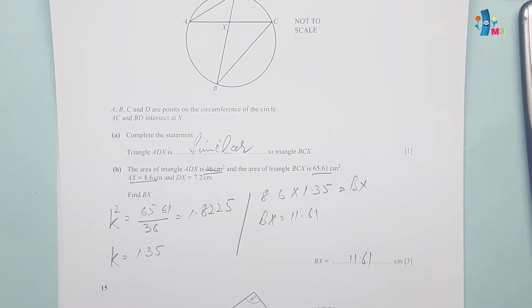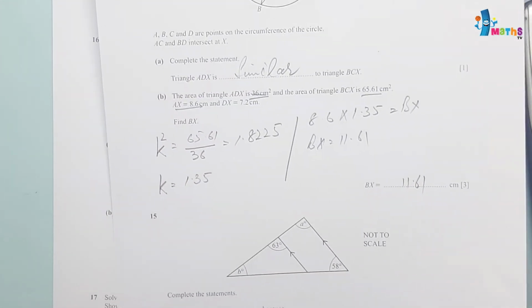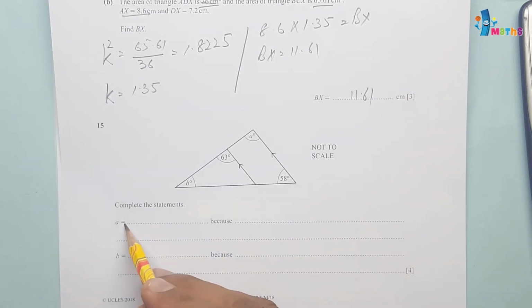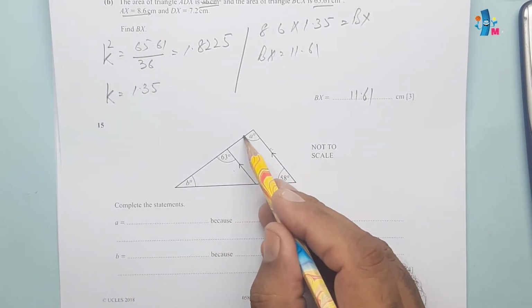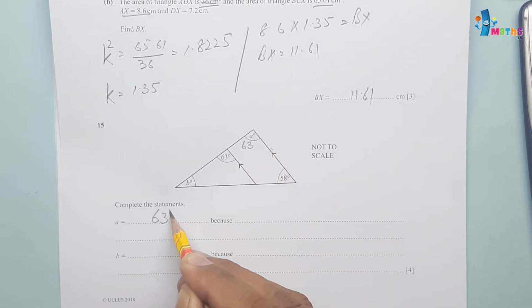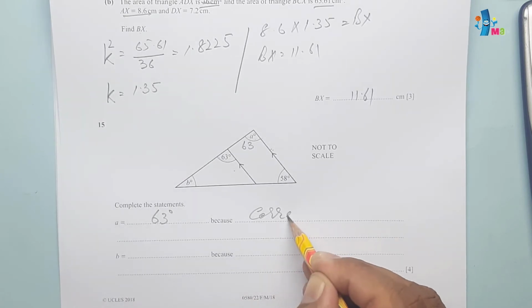Now this is question number 15. In this question they have given this drawing, and these two lines are parallel. This is 63, this will also be 63, so we can write this angle as 63, and this is a corresponding angle.